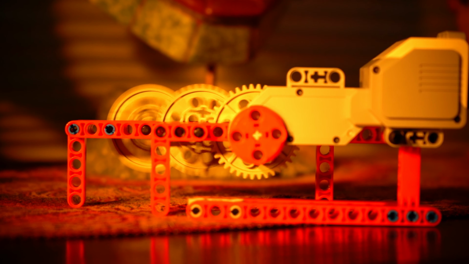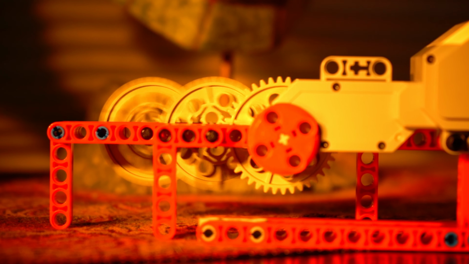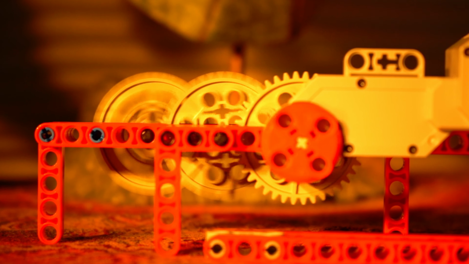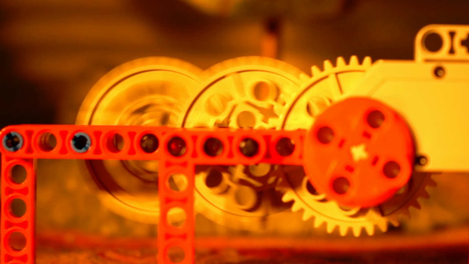Now in slow motion, you can see the driver gear turning at 50 RPMs, the center compound gear at 250 RPMs, and the driven gear at 1250 RPMs.